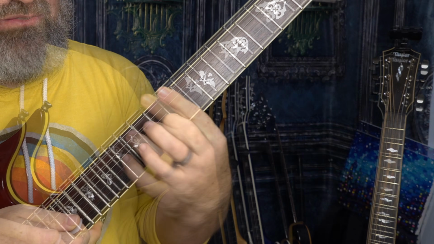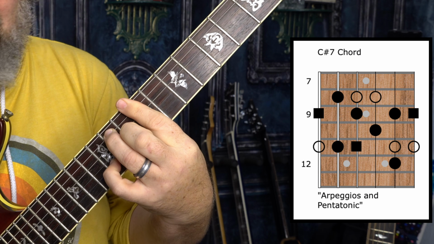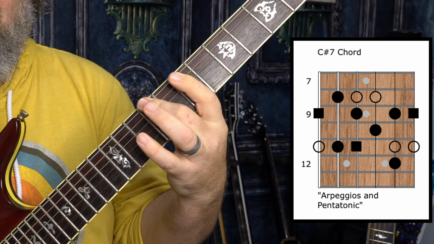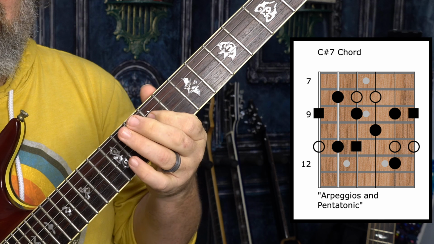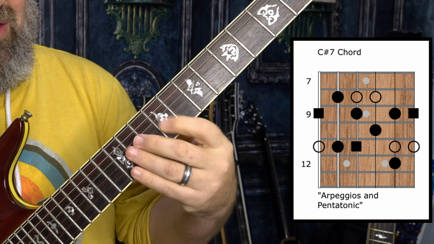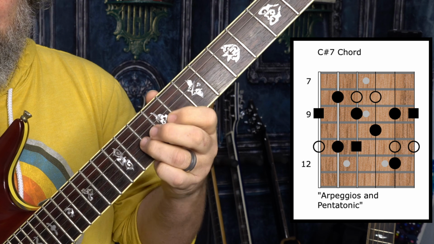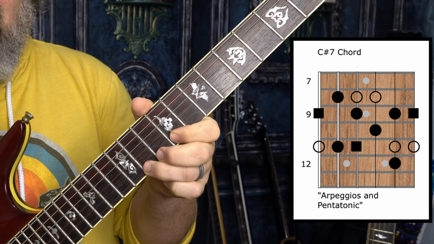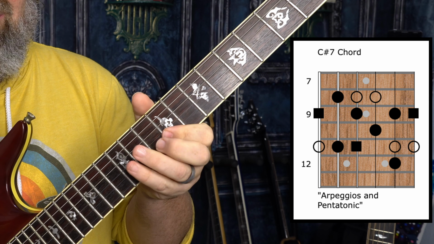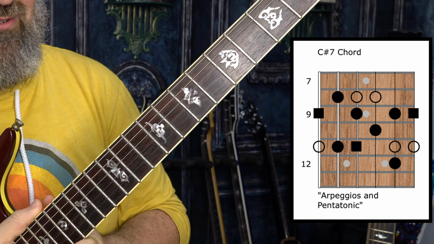Now for C-sharp 7, it's very interesting. We don't have a pentatonic per se, but what we do have is arpeggios and a pentatonic. So the arpeggios, 1, 3, 5, flat 7, 1, 3, 5, flat 7, and 1. And then we have this E-shaped pentatonic that we can kind of throw on top of it. But really, with the C-sharp 7, I'm finding a lot of arpeggio work by Jerry. So choose your weapon right there.